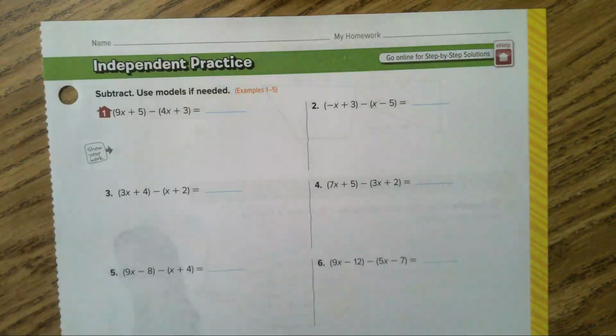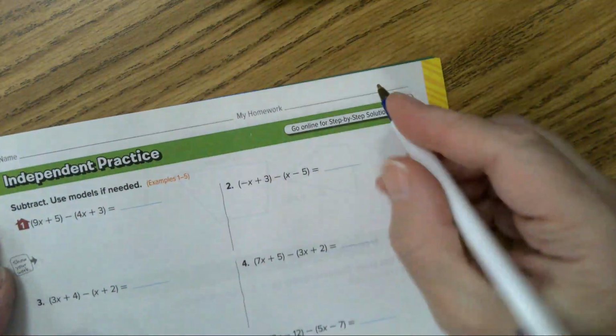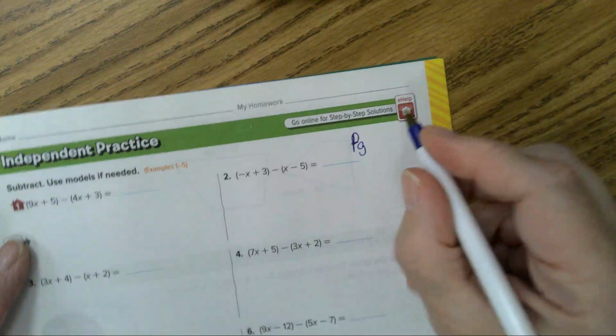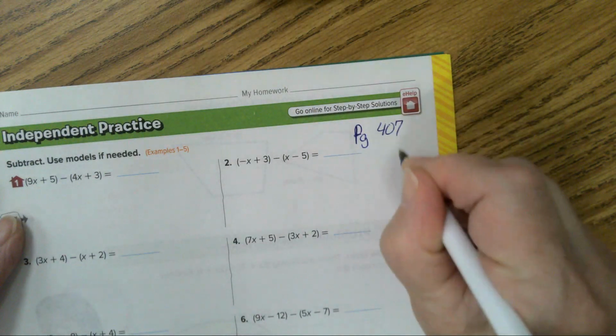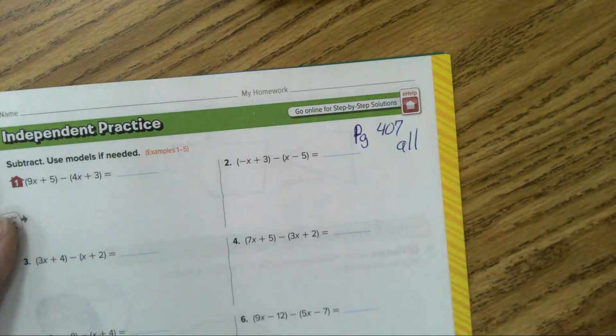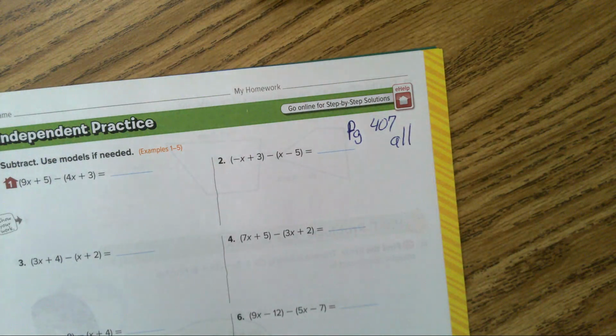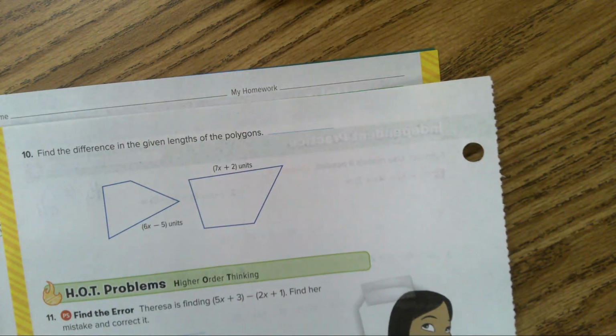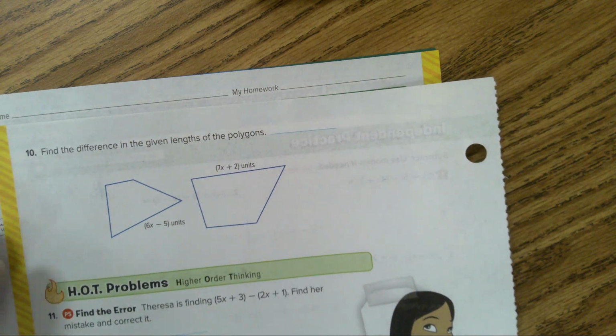On page 407, you're going to do all 9 problems. Page 407, I want you to do all. And let's see, do I have anything over here? I don't really like number 10.